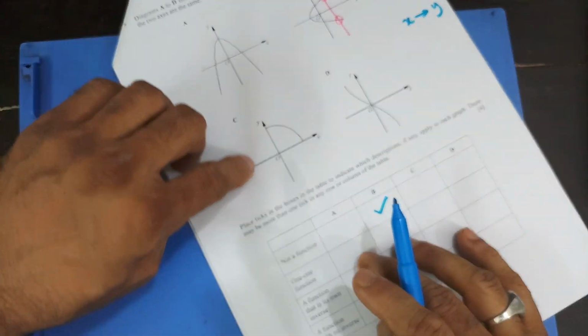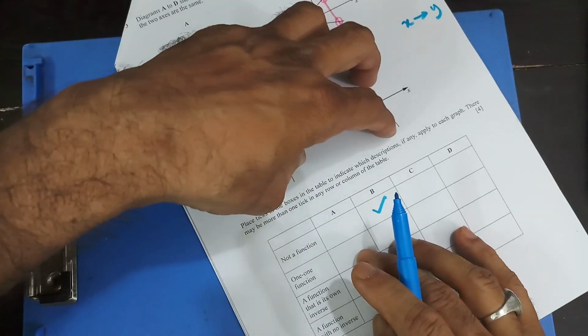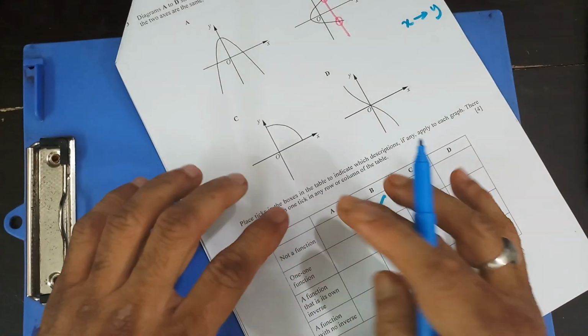Don't imagine that it goes that way. This is not given, only this part is given. So in the given part, what is true, which description is true?